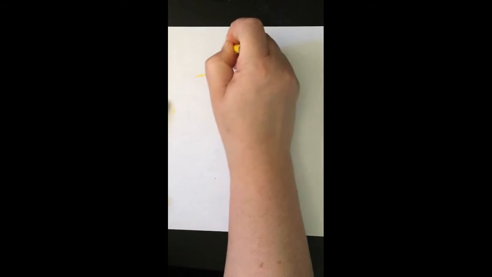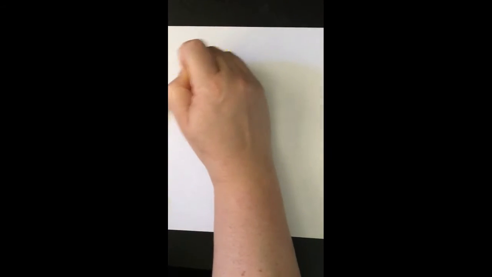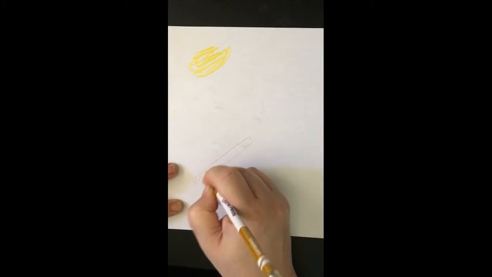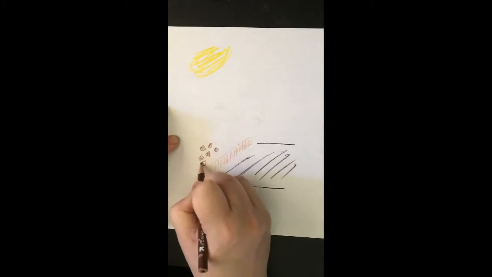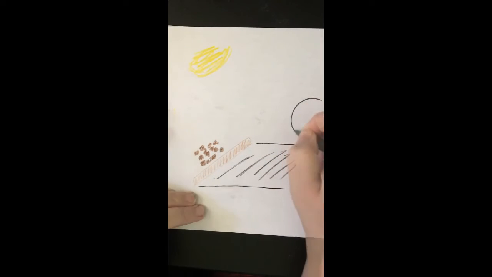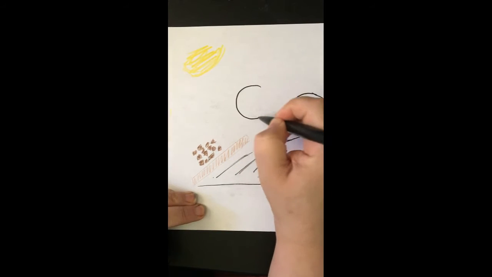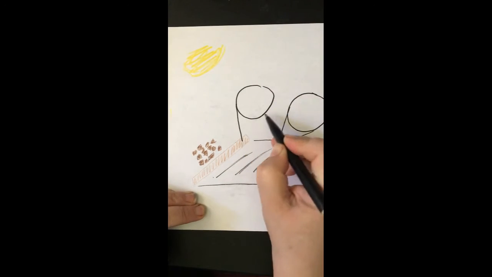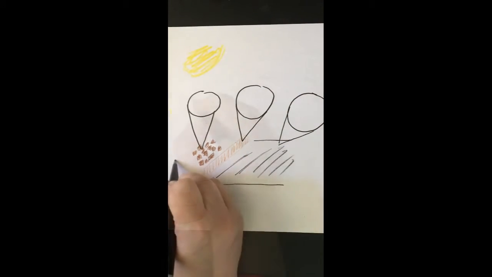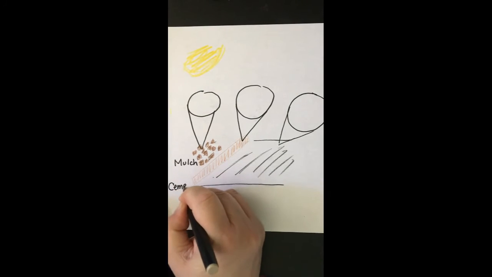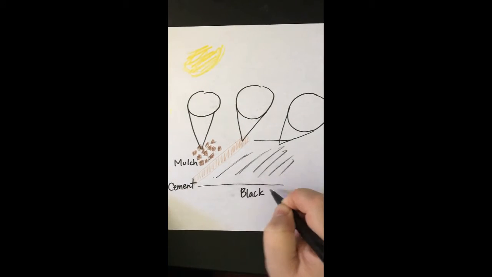Okay, sixth graders, today you're going to be making a model. Please begin by getting your model set up so that you can see all of the different surfaces that were involved in our investigation. Once you have your surfaces drawn, I would like you to draw 3 zoom-ins, one for each of the different surfaces. Mulch, cement, and black asphalt.